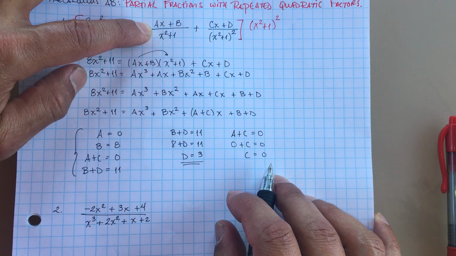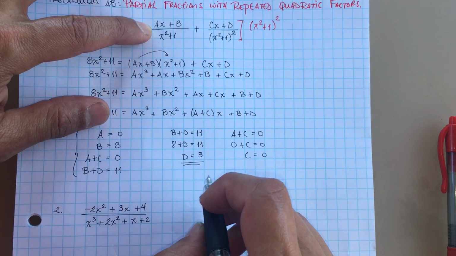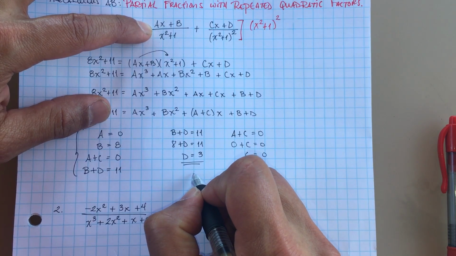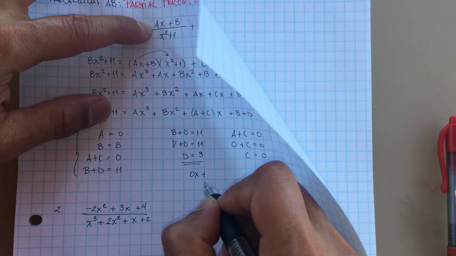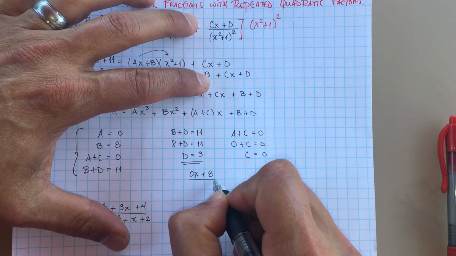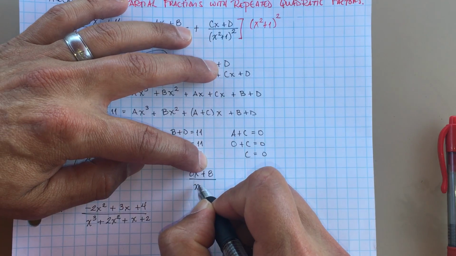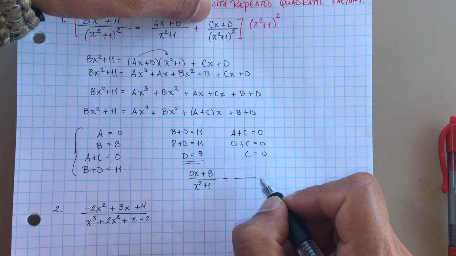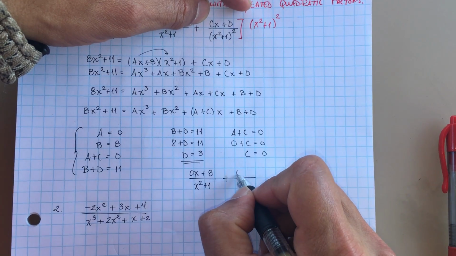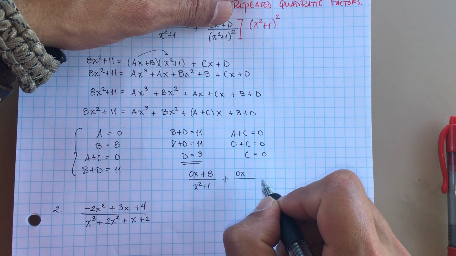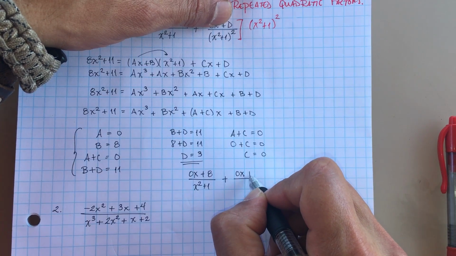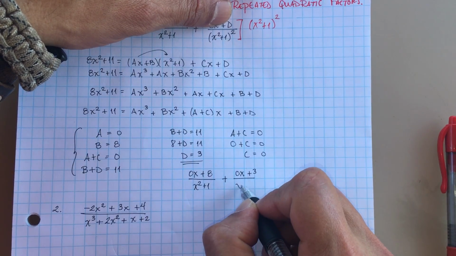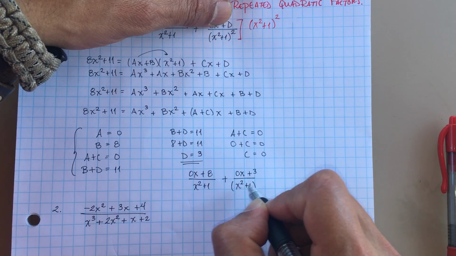So over here, now we have the values, right? We have Ax plus B. So A is my value of 0, so it's going to be 0x. What's my value of B? B is 8. And then on the bottom, I have x squared plus 1. All right. Plus the value of C. What's the value of C? C is also 0. So that's 0x. And the value of D is 3. Okay. 3 right there. And then we have x squared plus 1 to the second power.